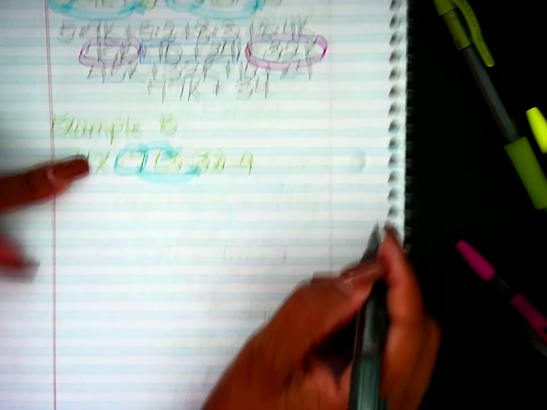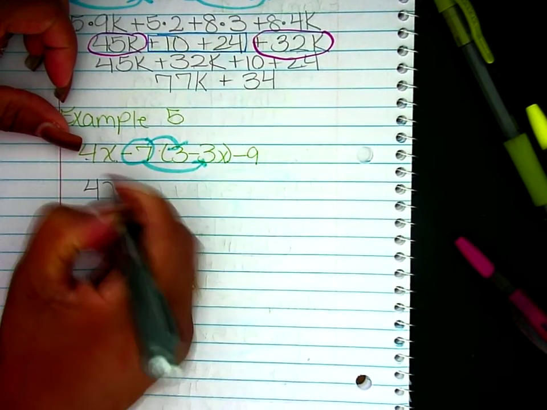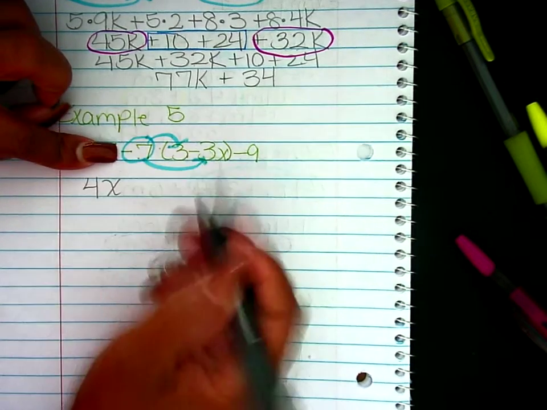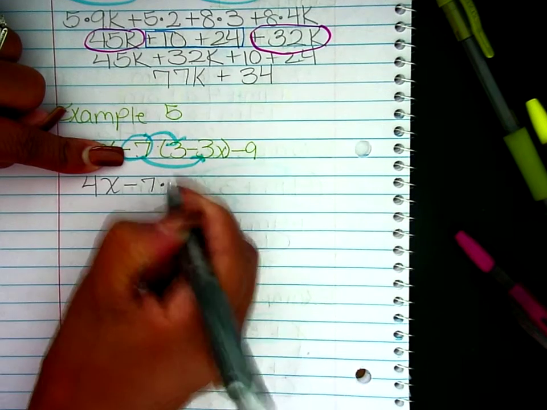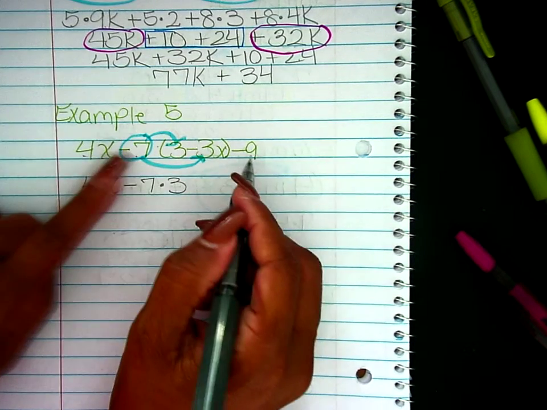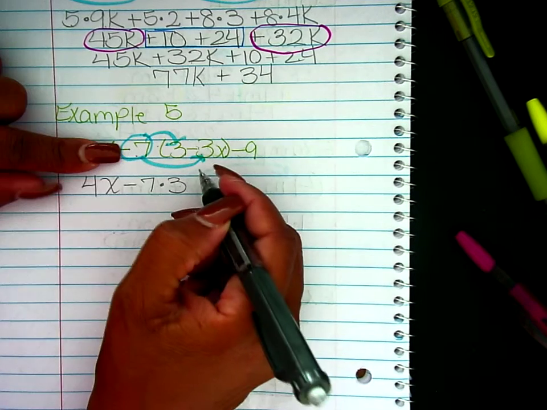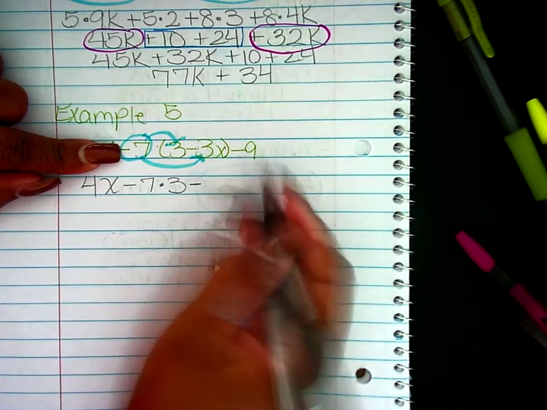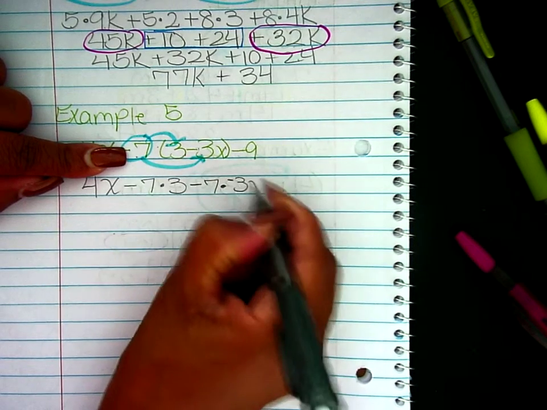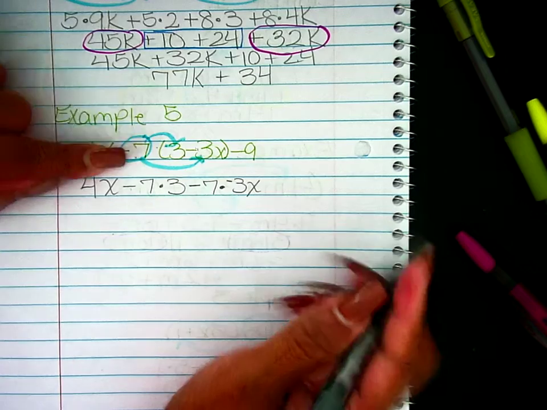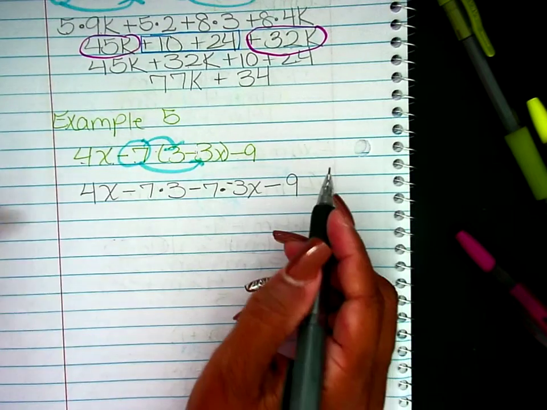Okay. Example 5. The 4x, bring it down. Distribute the negative 7 throughout the terms in the parentheses. So I have negative 7 times 3. Then I have here a negative times a negative. Okay, so you could just go ahead and say negative. If you want to, you could say negative 7 times negative 3x. Okay, bring down the negative 9 because it's not inside the parenthesis.